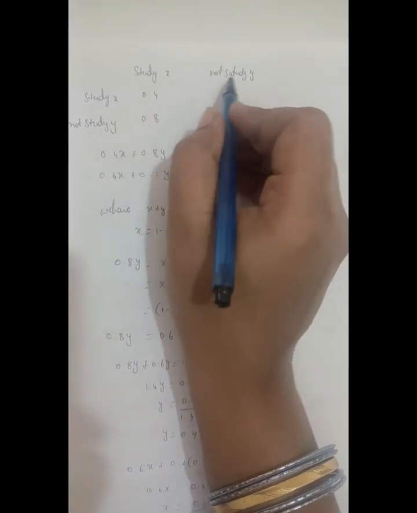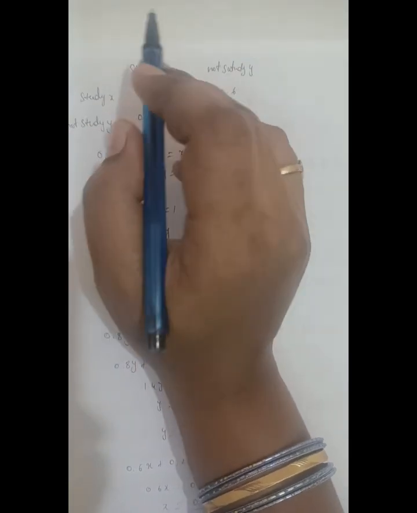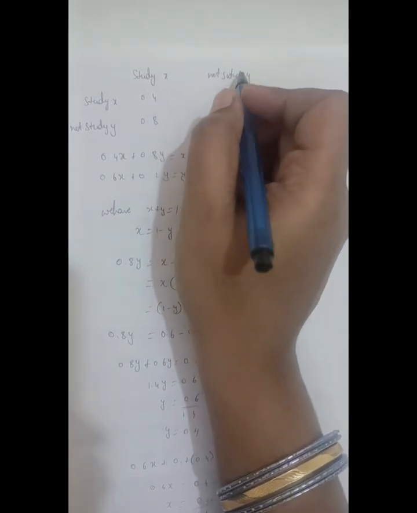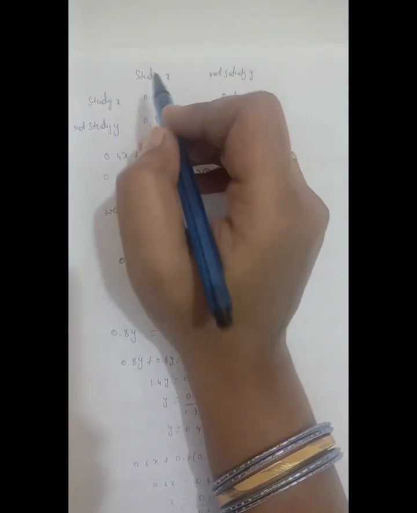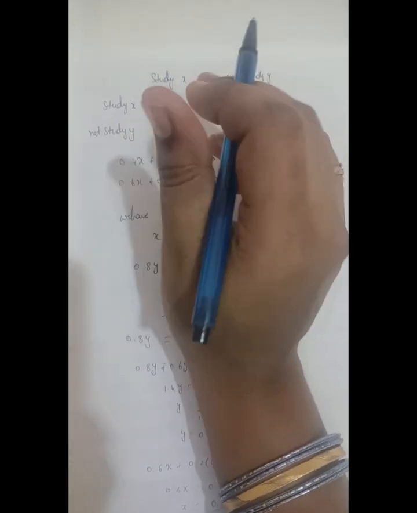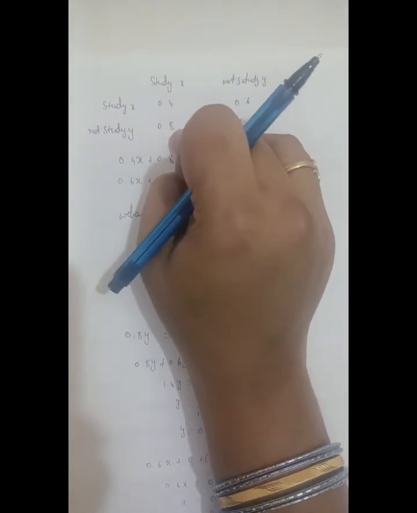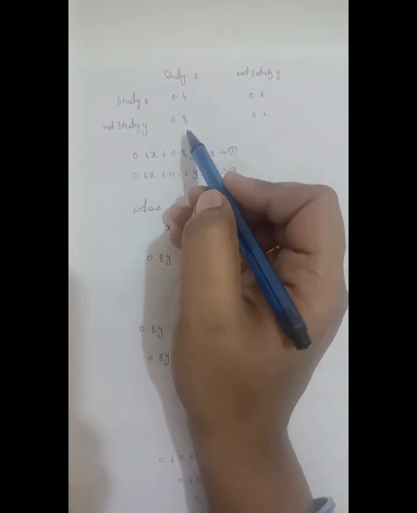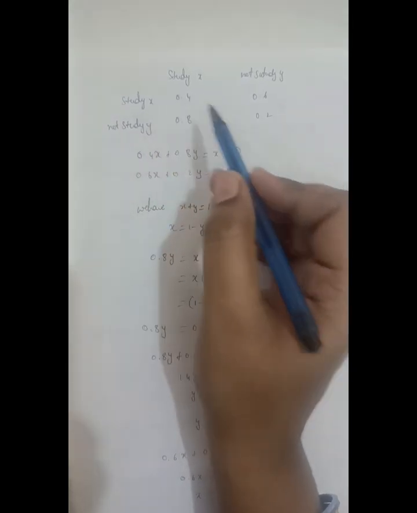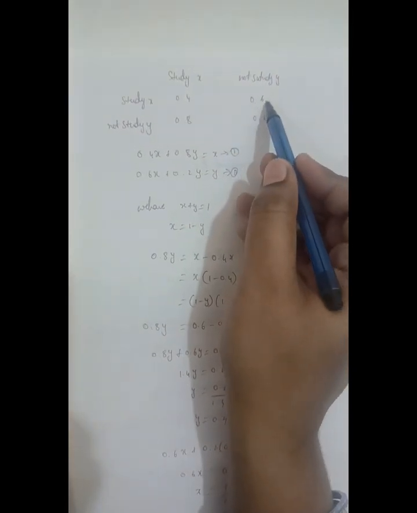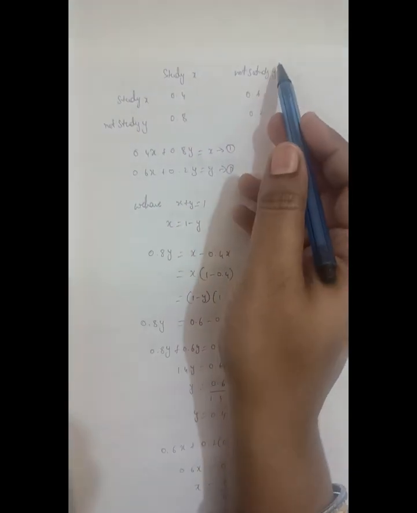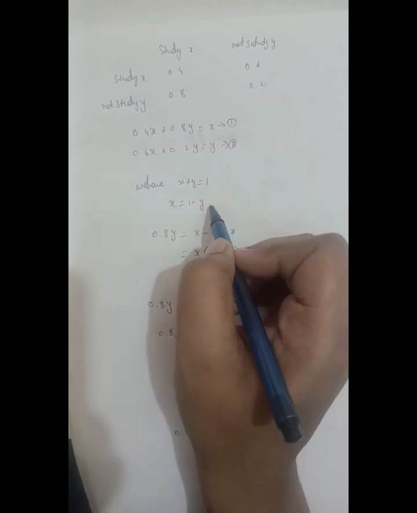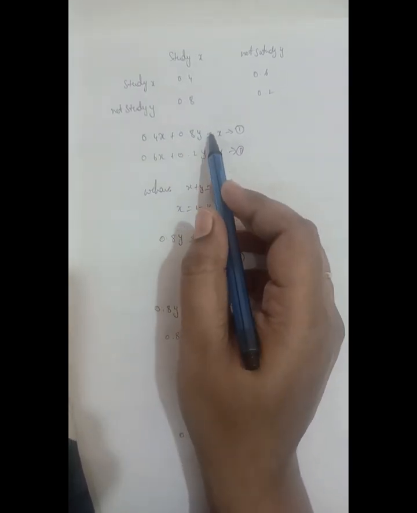Study x, not study y. If the first person studies one night, there is 60%, 0.6 not study, and that means 0.4 study. If y does not study, 80%, and study is 0.2 for the next night. So the equations are 0.4x plus 0.8y is equal to x, and 0.6x plus 0.2y is equal to y. We have x plus y is equal to 1, so x is equal to 1 minus y. Substitute this in equation 1.